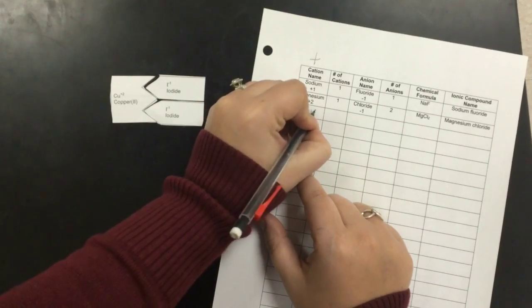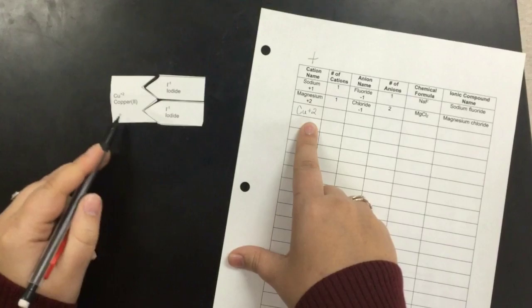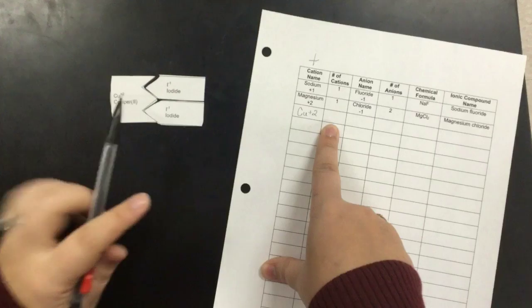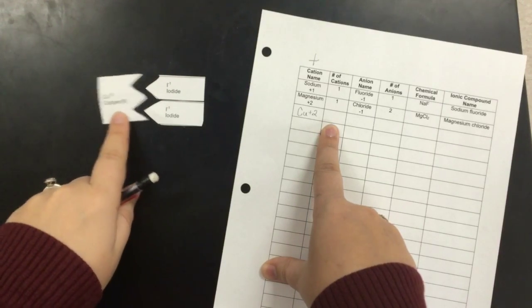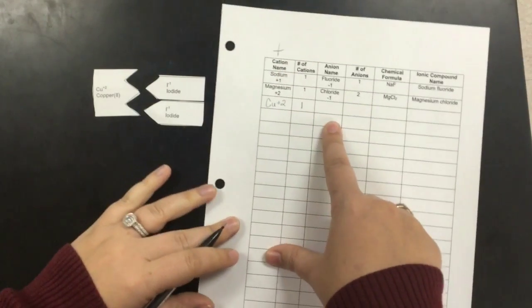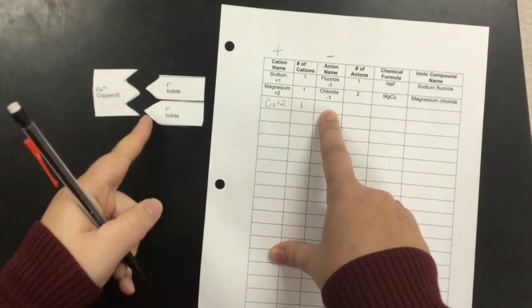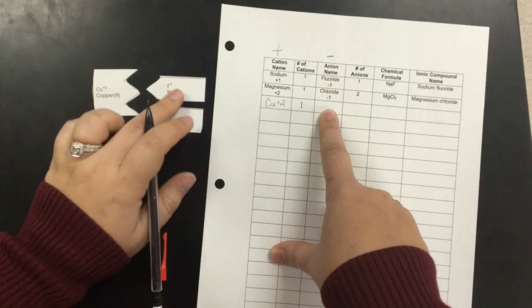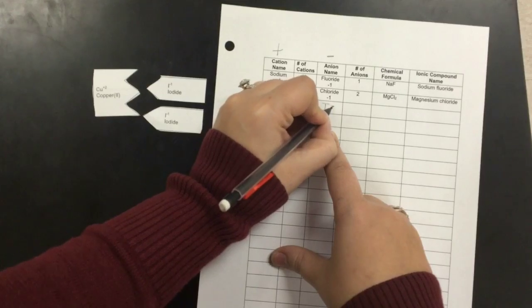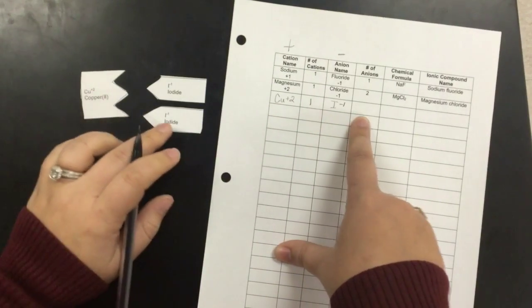So I'm just going to write Cu plus 2 as my cation. I'm not going to write out copper 2 because I don't have very much room. Then it asks me the number of cations. How many puzzle pieces are Cu plus 2? I have one puzzle piece like that. The next column is my anion name. Remember, anions are negatively charged, so whatever has the negative charge is the one I'm going to write. These iodides are both minus 1, so I'm going to write I minus 1. Number of anions, I have 2 puzzle pieces.